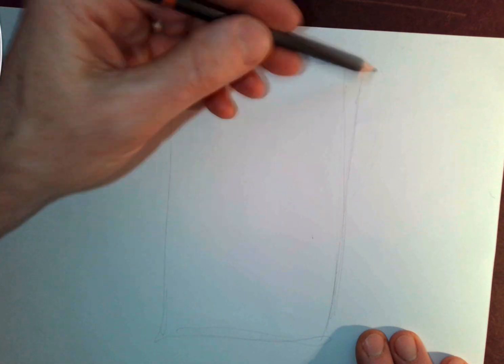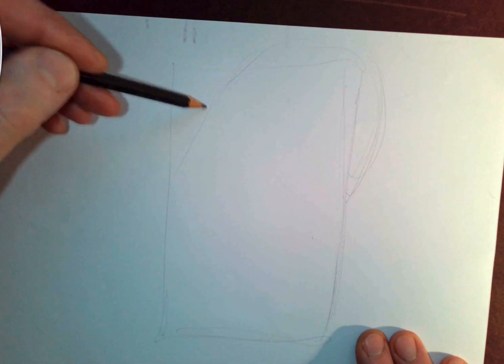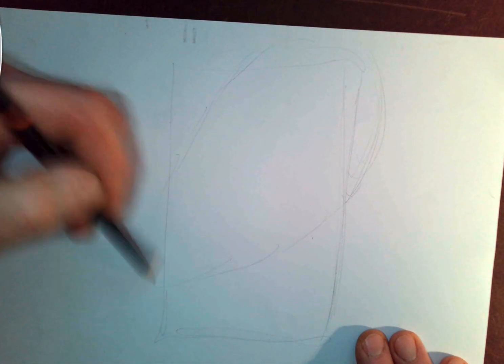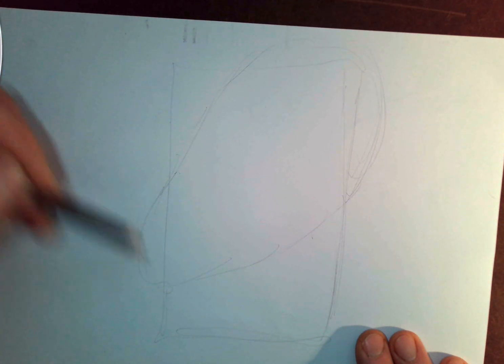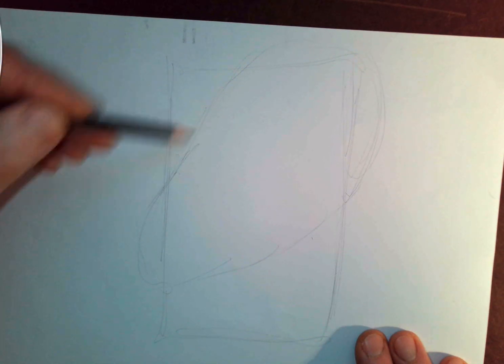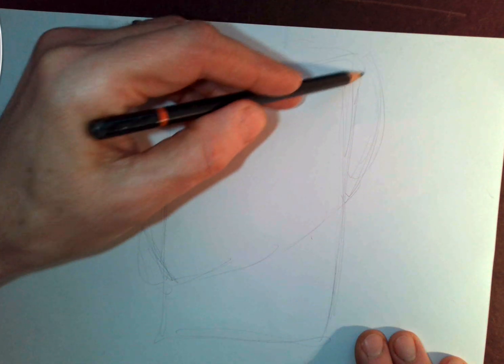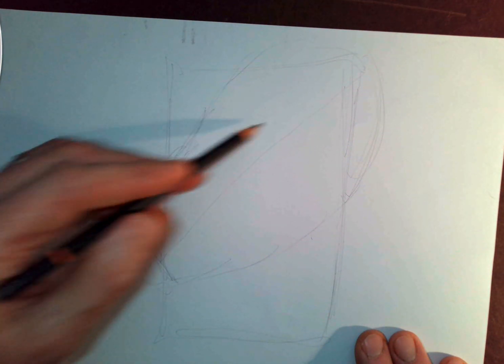We have an oval-shaped thing, our heads. I'll loosely put that in there. So again, this is where I'm cutting off my picture. Anyway, generally you start with a line down the middle as a reference.